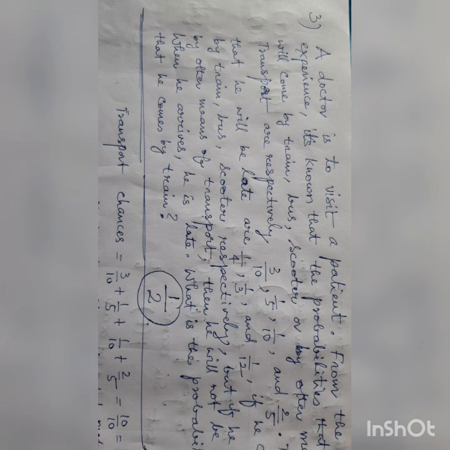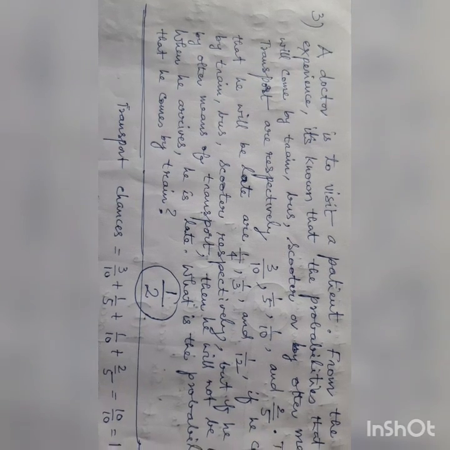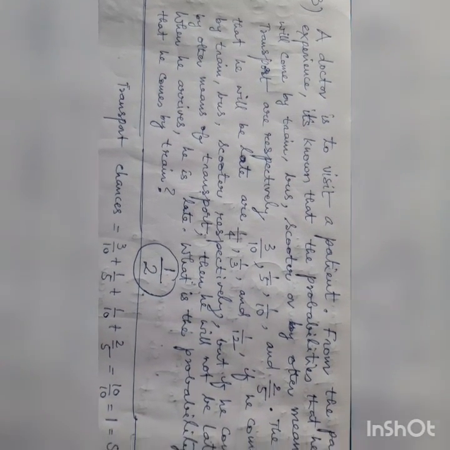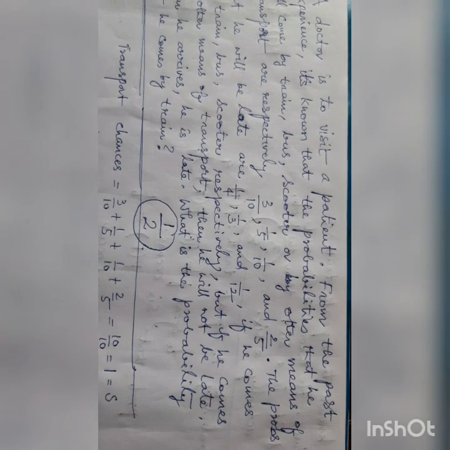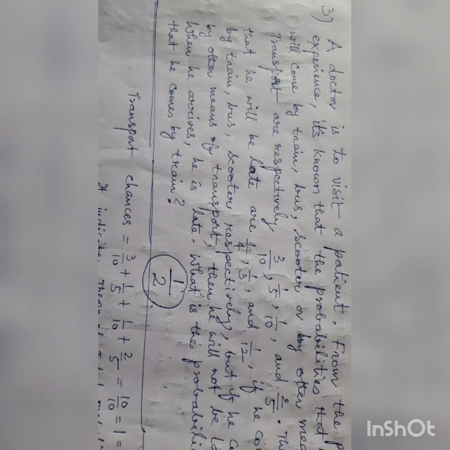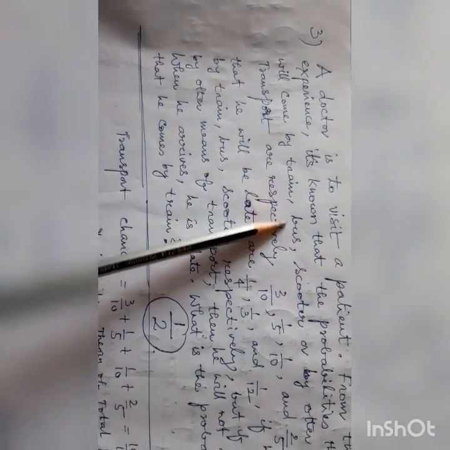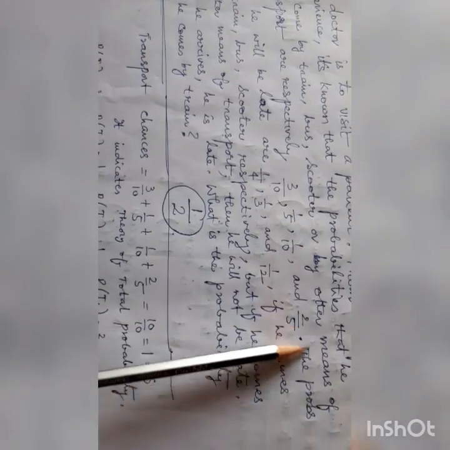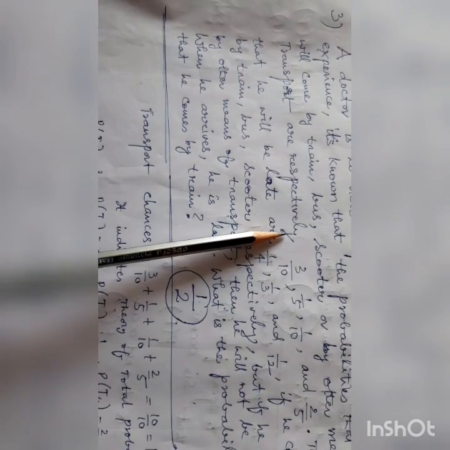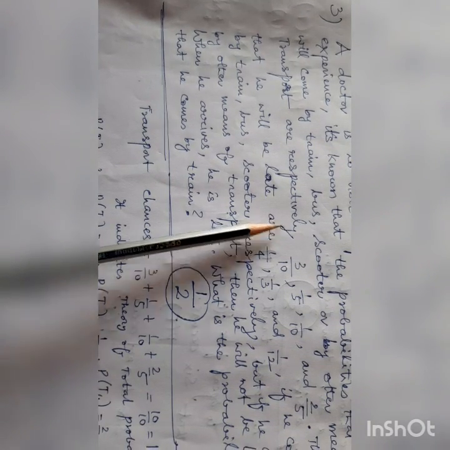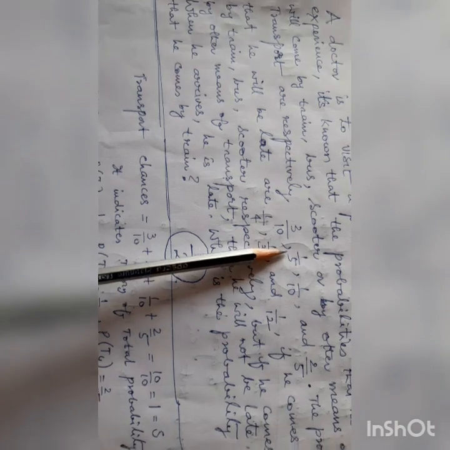On Bayes, another question, please observe. A doctor is to visit a patient. From past experience, it is known that the probabilities that he will come by train, bus, scooter, or by other means of transport are respectively 3 by 10, 1 by 5, 1 by 10 and 2 by 5.